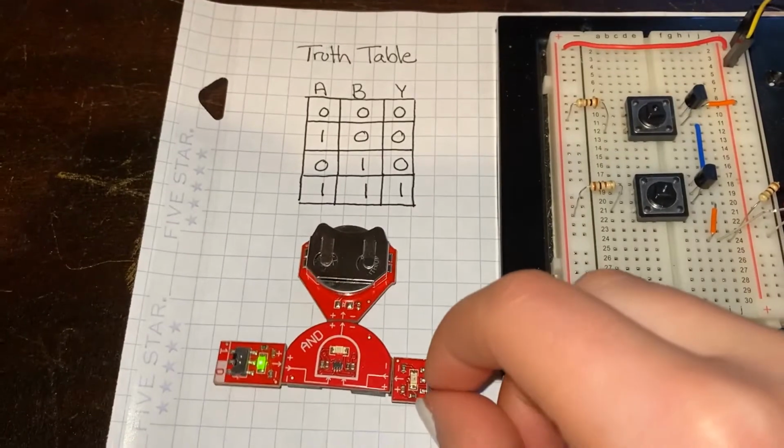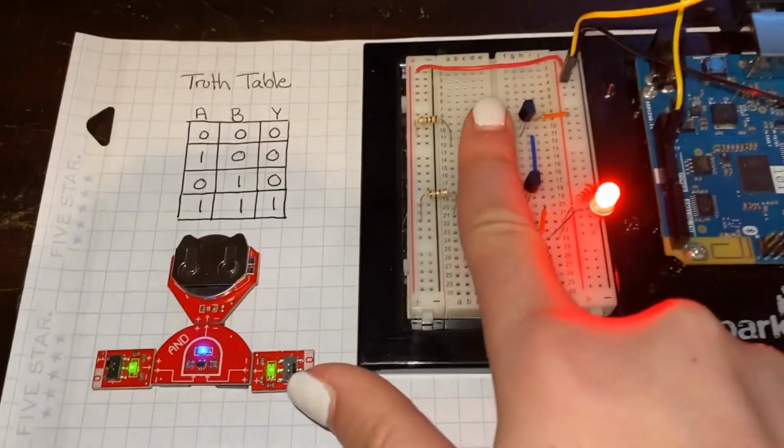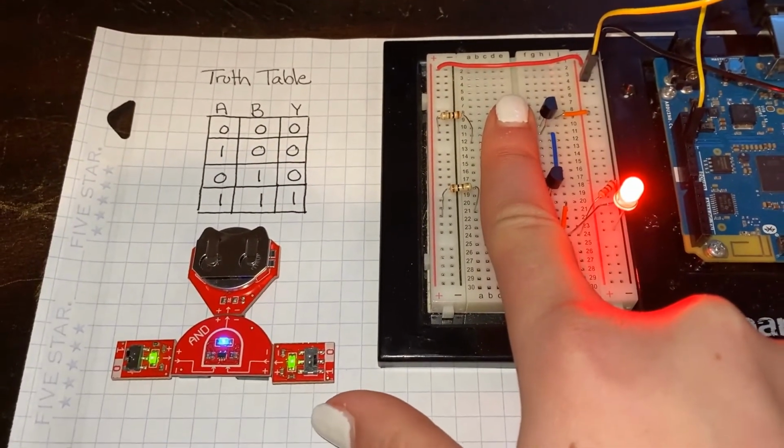But if I turn both of them on, you can see it turns on the LED and it turns on our logic gate.